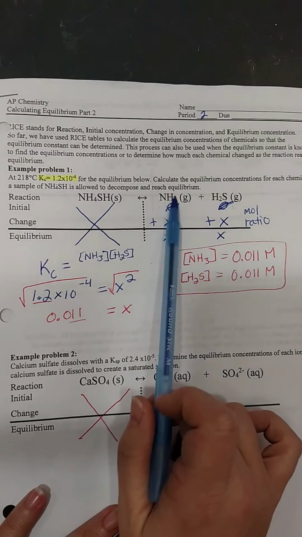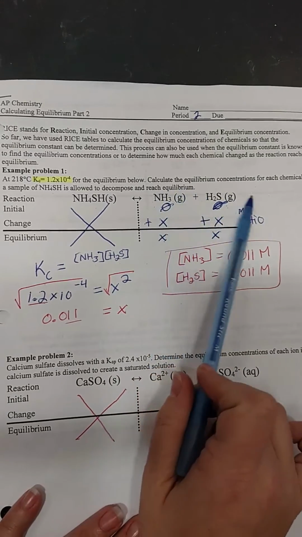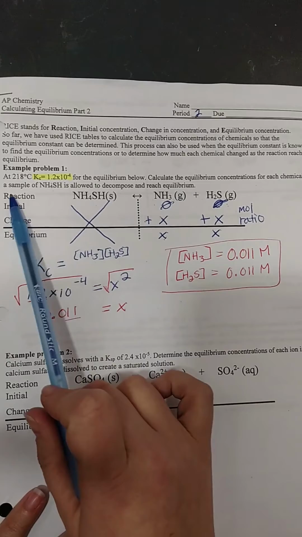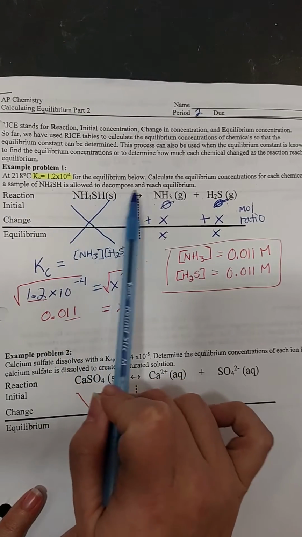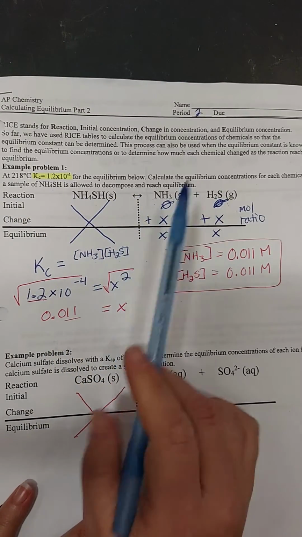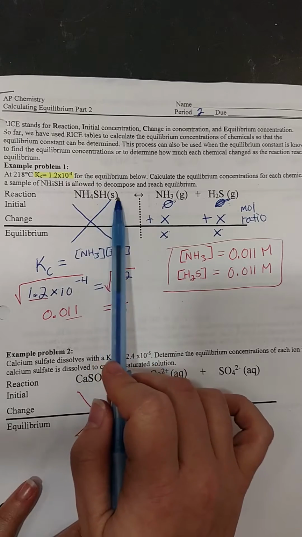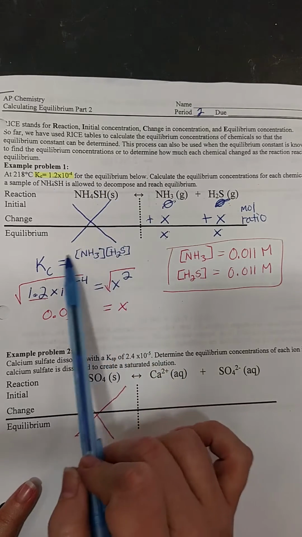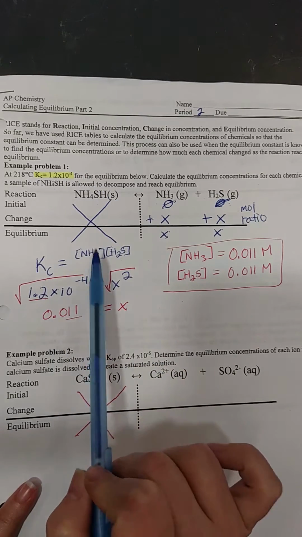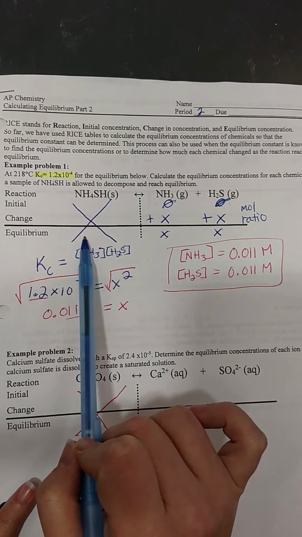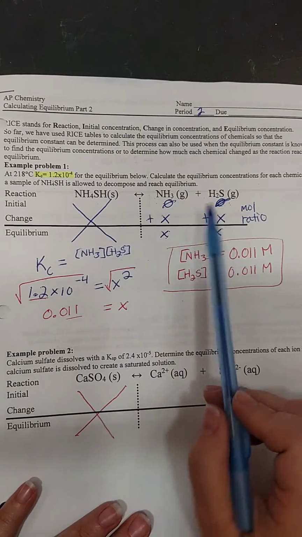are for our chemicals. So as this says, calculate the equilibrium concentrations for each chemical if a sample of NH4SH is allowed to decompose and reach equilibrium. So the first thing we actually do is, because this is a solid and it's not included in the Kc expression at all, we go ahead and just cross it out because it doesn't affect our reaction.